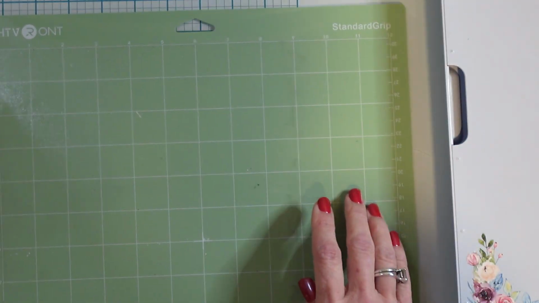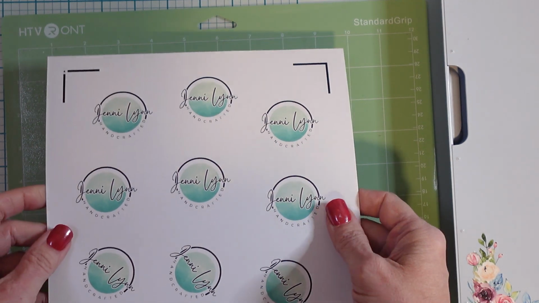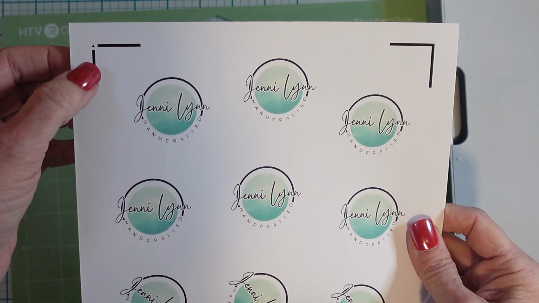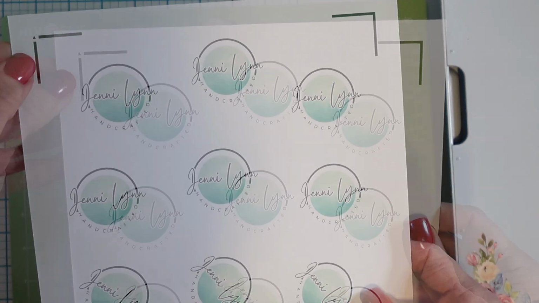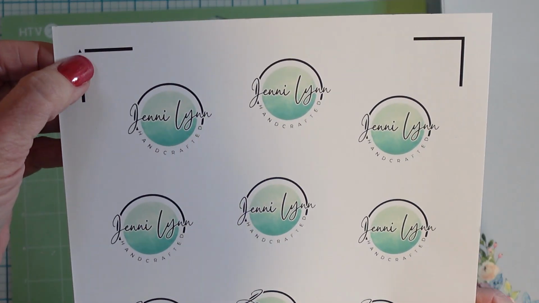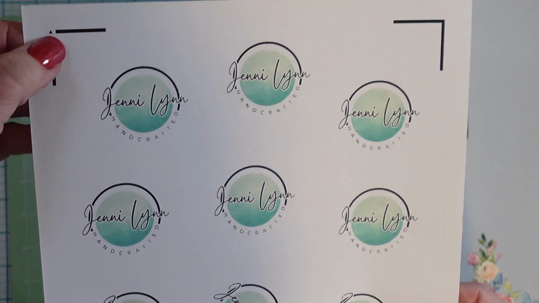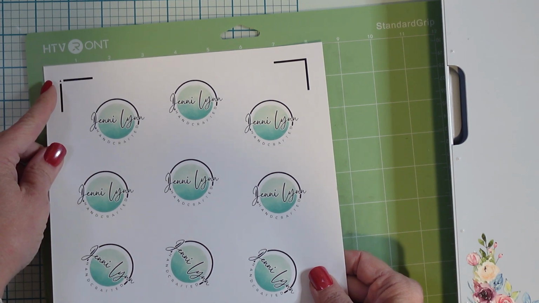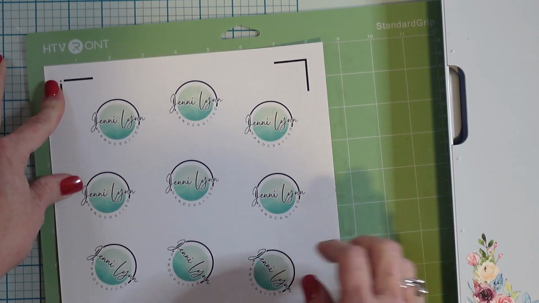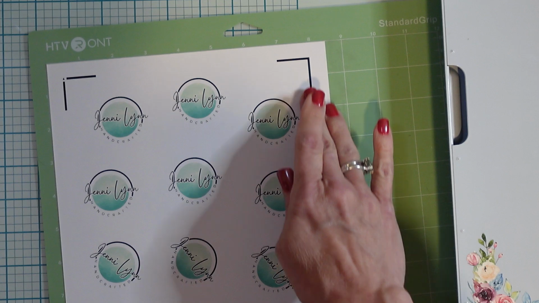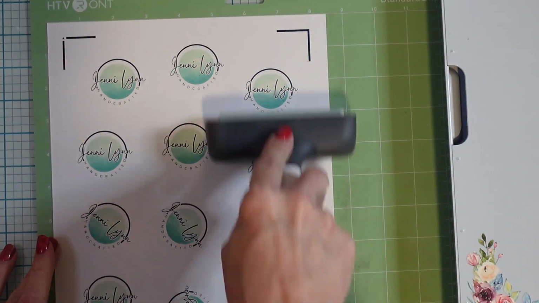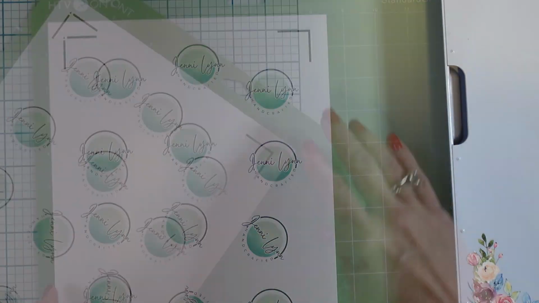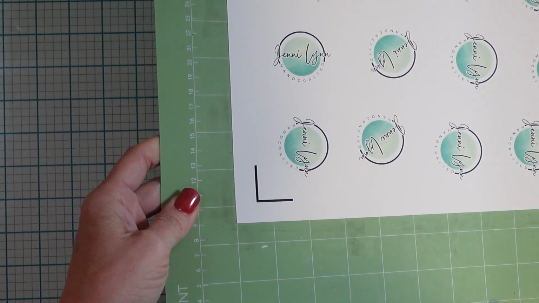I'm just gonna take my standard grip mat again, and I'm gonna take my sticker paper, making sure that this little triangle, maybe I didn't mention this in the last sticker sheet that we put on here, but the part with the little triangle up here has to go in the top corner. I did talk about being in the top corner, but I don't know that I talked about the triangle. Okay, so I'm going to very gently set that down, and then I like to again go over it with my brayer, just like normal, and then I'm going to put this into my machine.